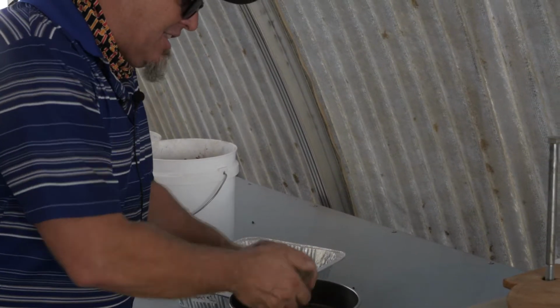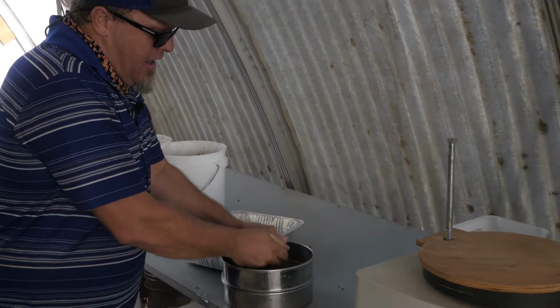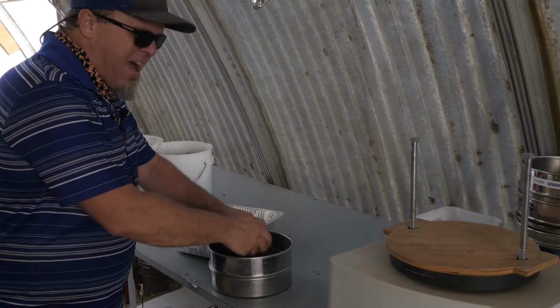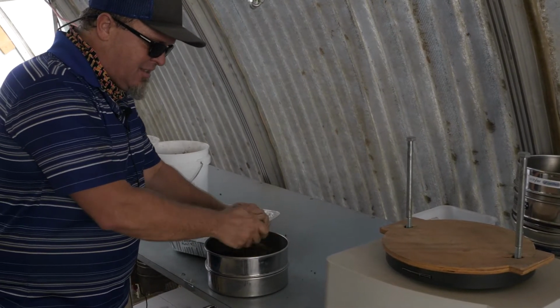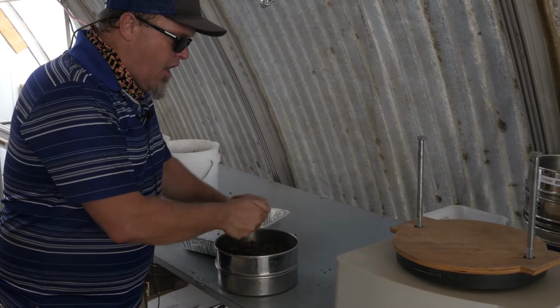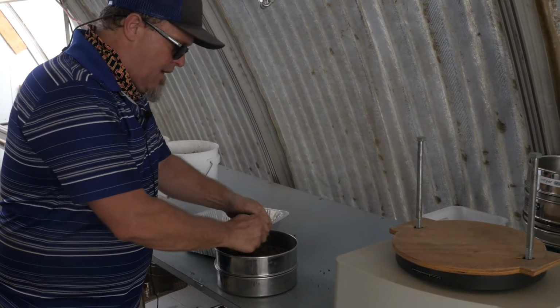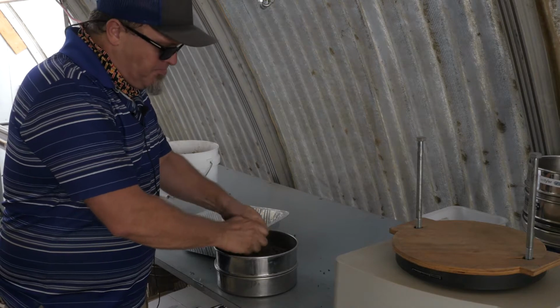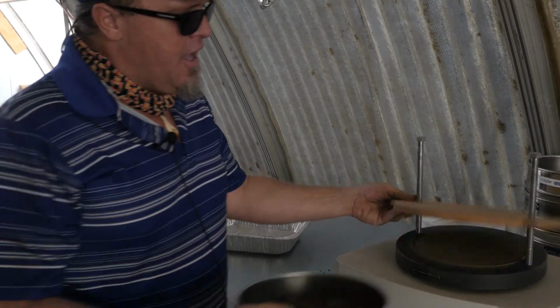So I'm going to break this stuff up here, get it in a first level form. I might have to grind it a little. It's nicely cemented. It's not very moist. Sometimes dry soils stay together more than moist soils, right? So we're going to get this thing going. We're going to put it on our shaker.